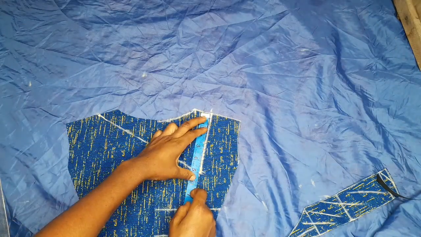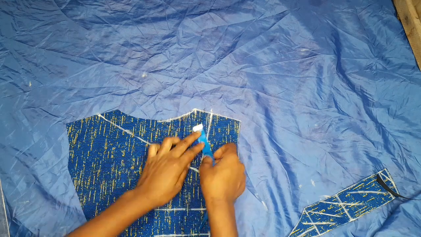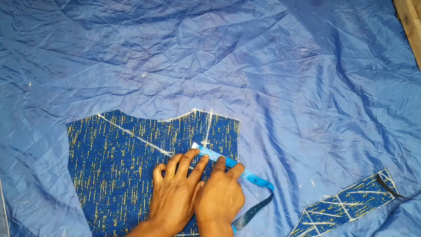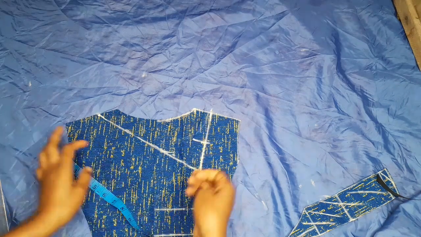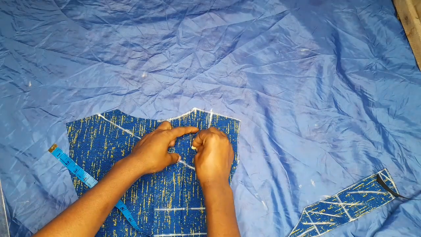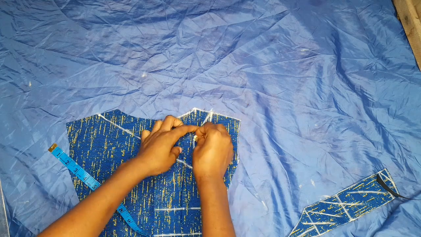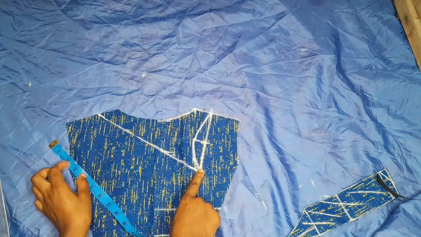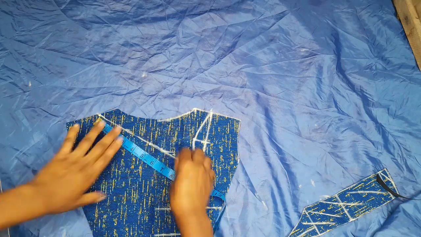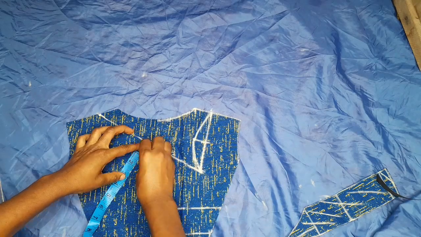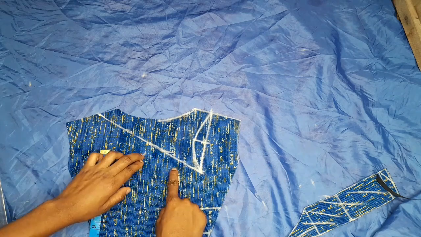And then here we are going to take the middle and then take 1 inch. From that 1 inch we are going to draw a round shape, because this is how I prefer mine to be. But if you don't like this one, you can just leave it like it was, and the other side do the same.